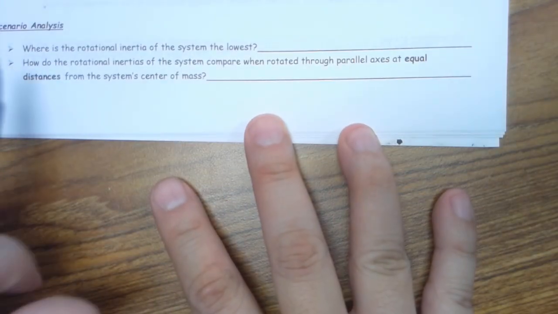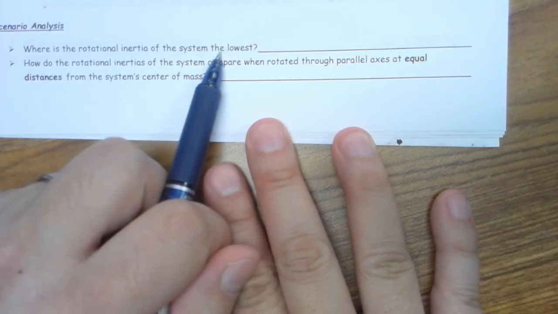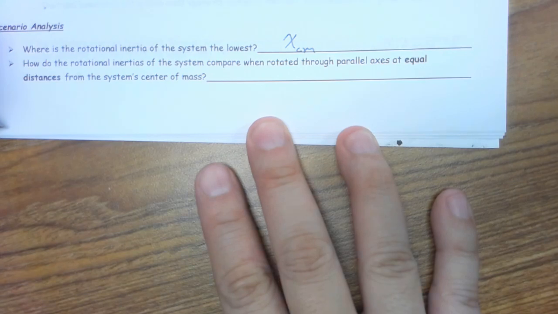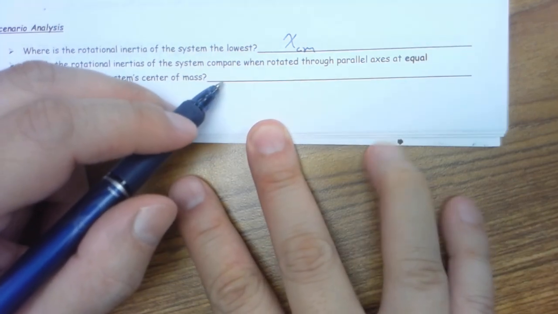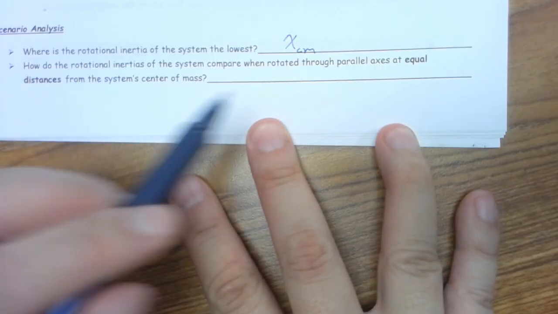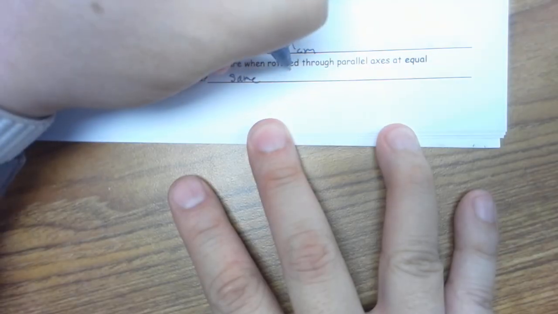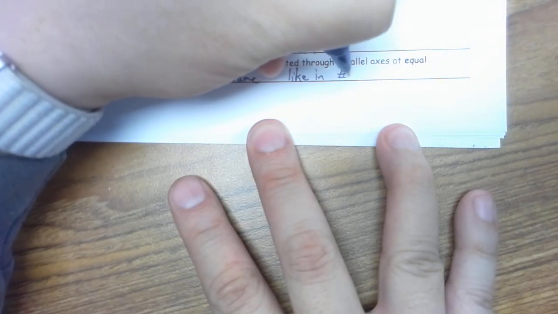That's what we're going to write down here. Where is the rotational inertia of the system the lowest? Probably the center of mass. And if I move 1 unit to the left, or I move 1 unit to the right, if I move equal distances, it's the same, like in number 3 versus number 4.